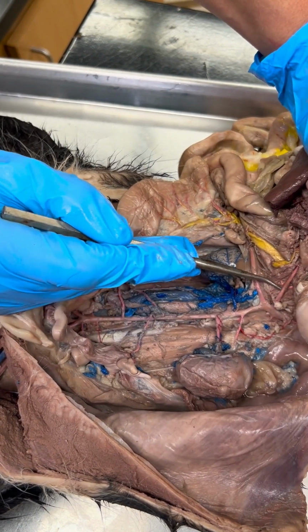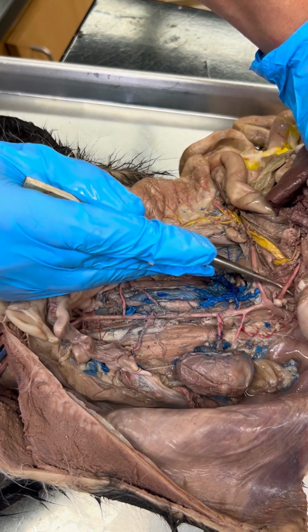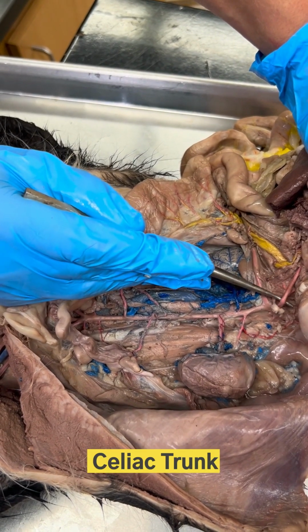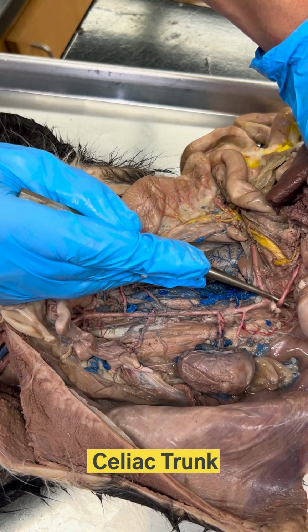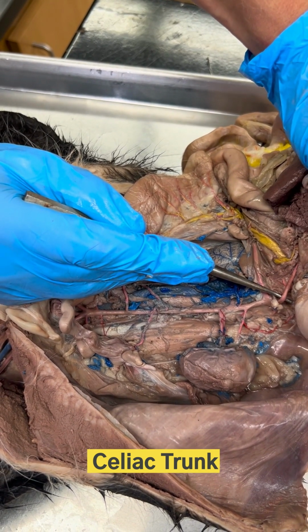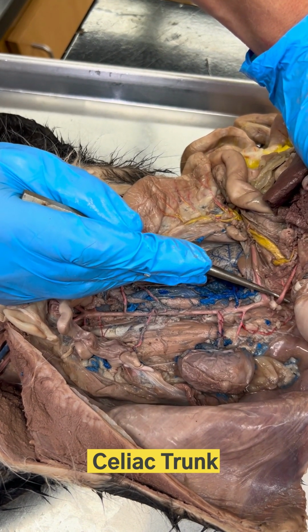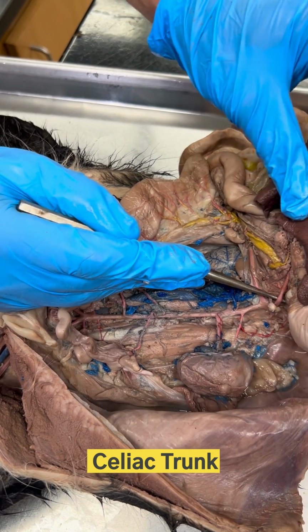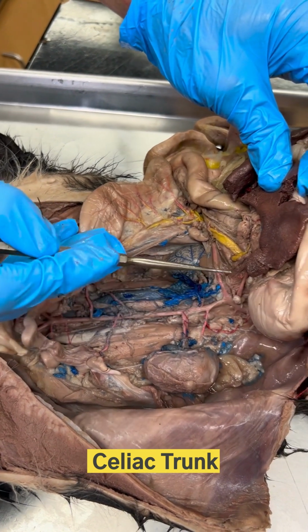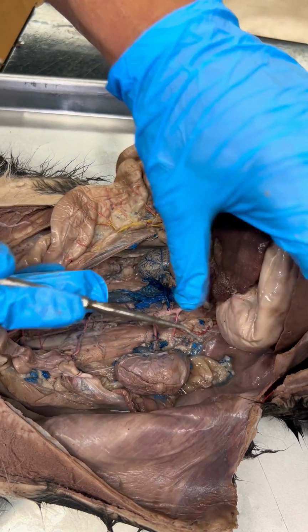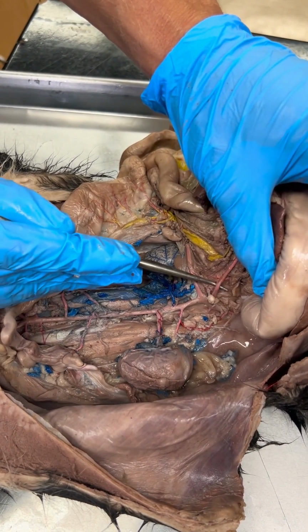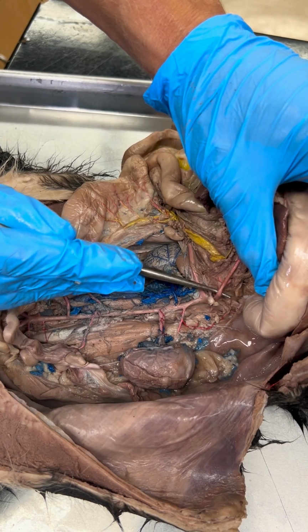Starting up here, the most superior branch to come off the cat's abdominal aorta is the celiac trunk. That celiac trunk divides into hepatic, gastric, and splenic arteries. So no surprise that the organs I see here above that celiac trunk are the spleen, stomach, and liver, since those are the three organs that branches of this artery supply blood to.